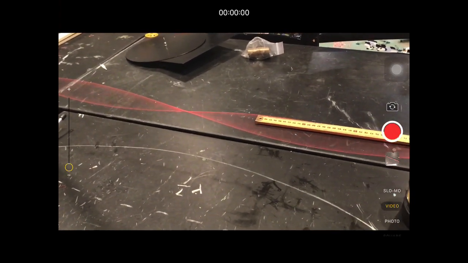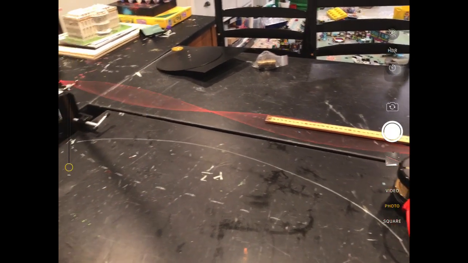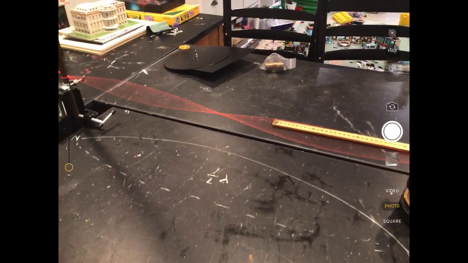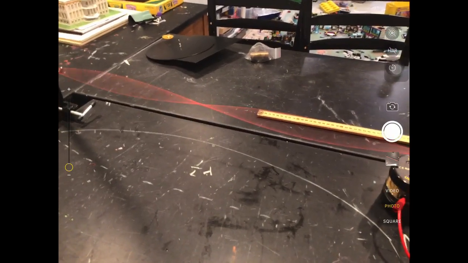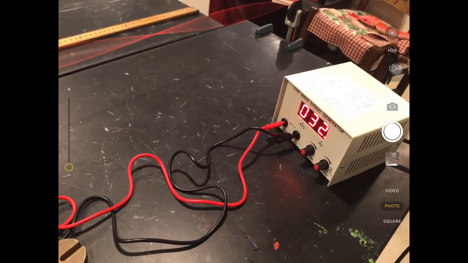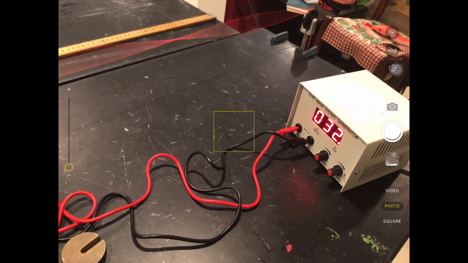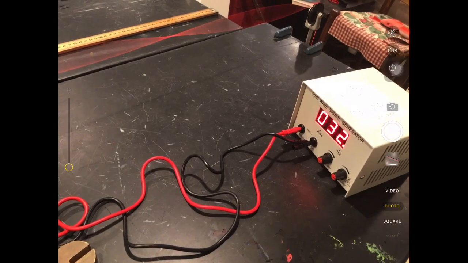So we have just chunked another half wave into that position. Pretty cool, into that string. So now we have another resonant frequency at 32 hertz. Well, no surprise, the last one was at 16. Oh, we're starting to see something here.